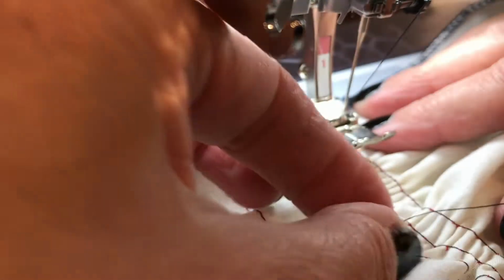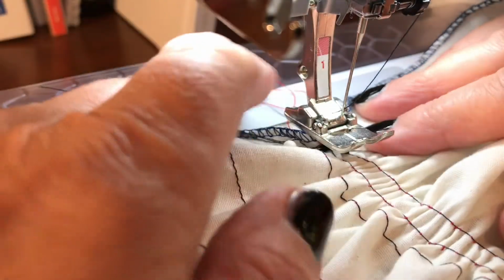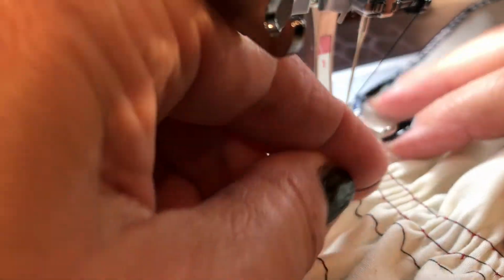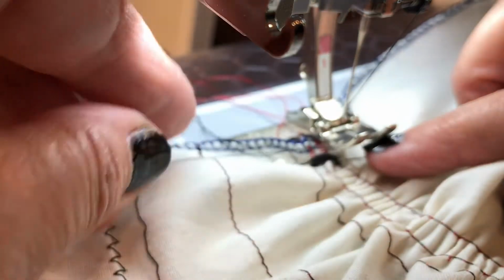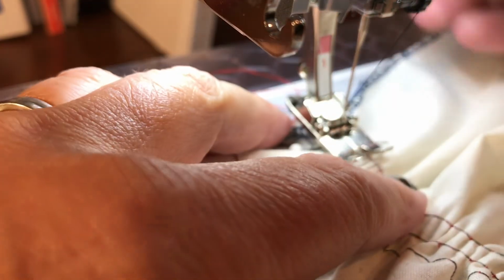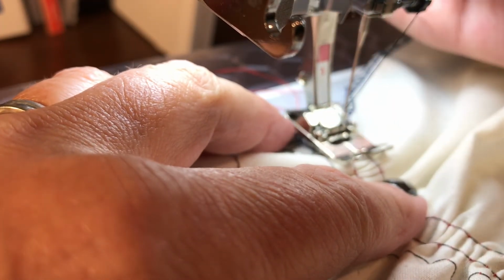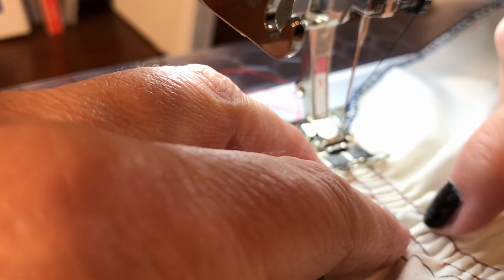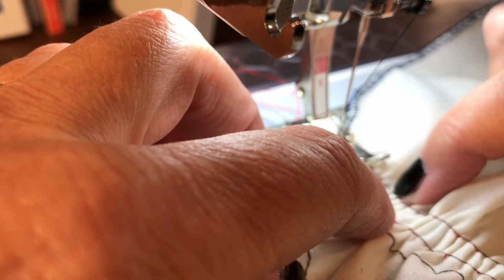And the way to do that is we go back on our sewing machine here, get my thread underneath, and I start stitching it in the center between those two basting stitches.